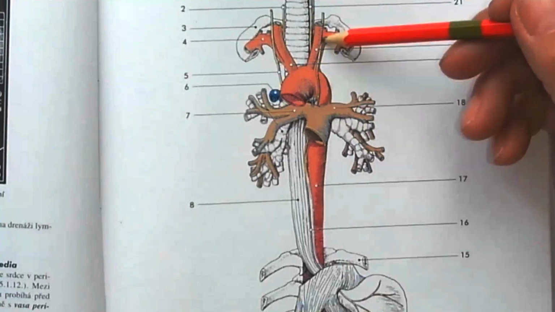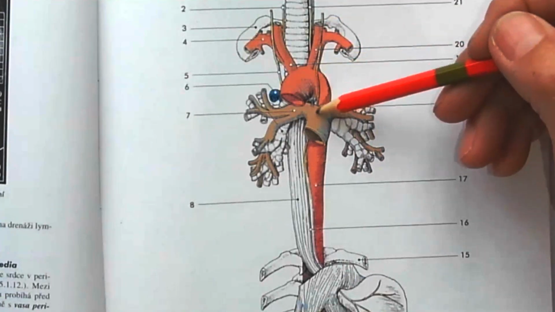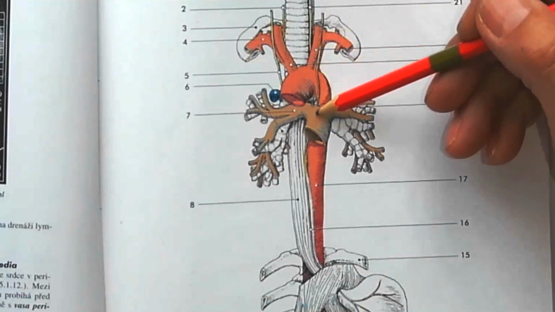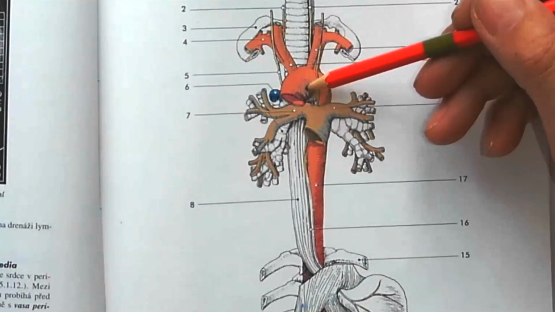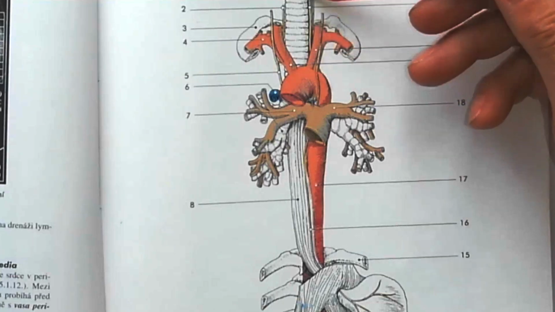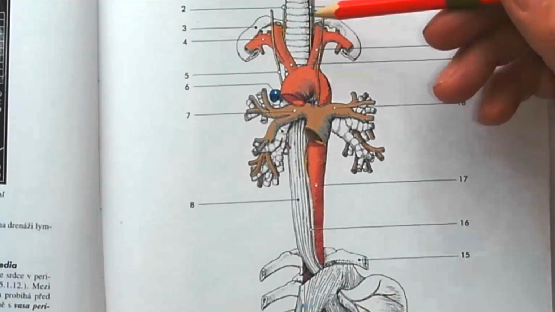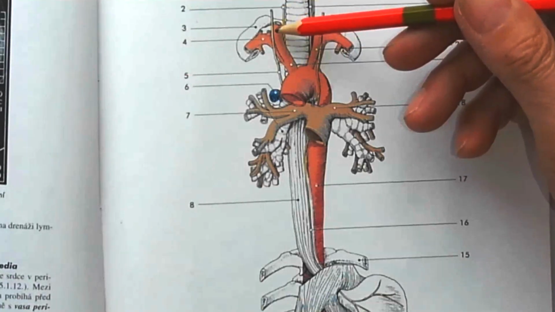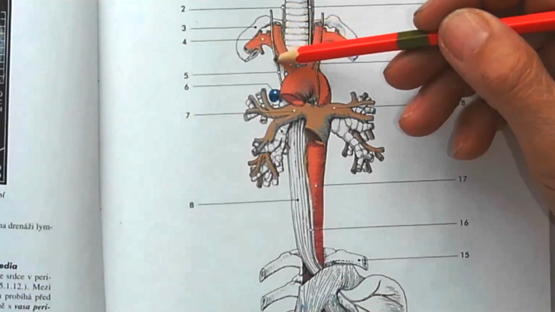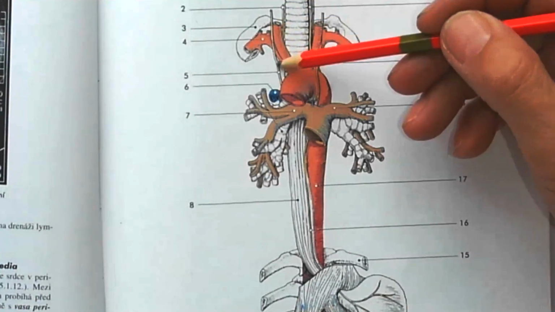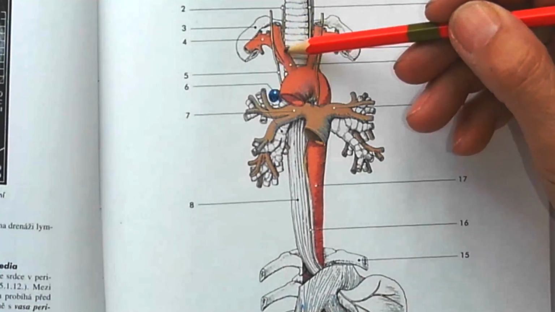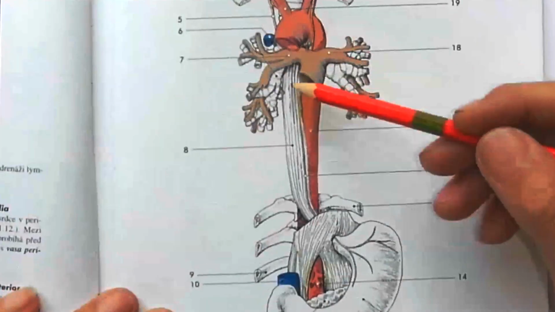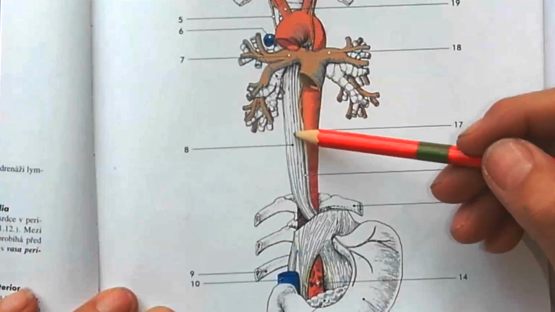Then we said that there are also the nerves. Number one is the vagus, which descends here and forms the recurrent laryngeal nerve, which ascends on the side of the trachea. The same is on the left side, but on the right side we see the shorter recurrent because it runs around, forming a loop around the subclavian artery. Then look that dorsally there's the esophagus.